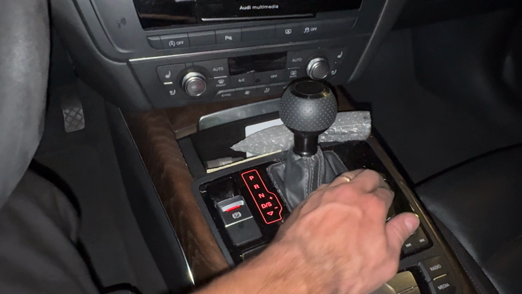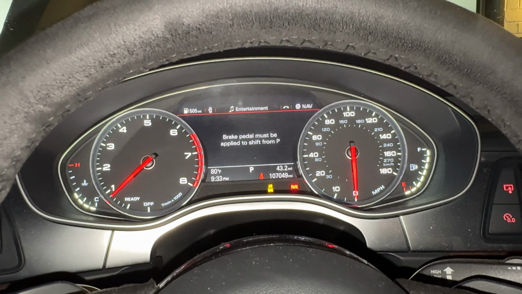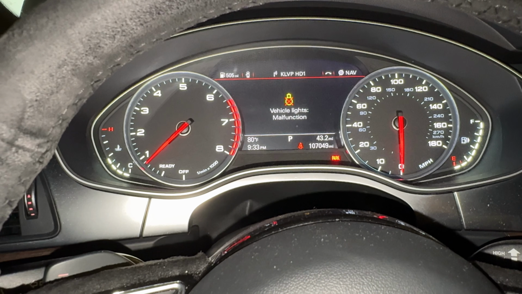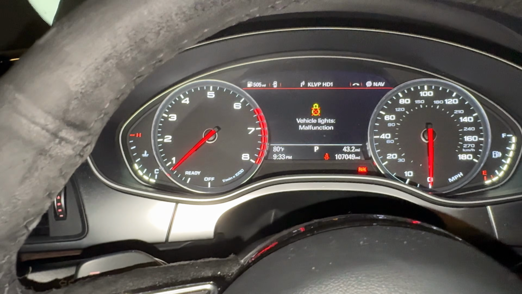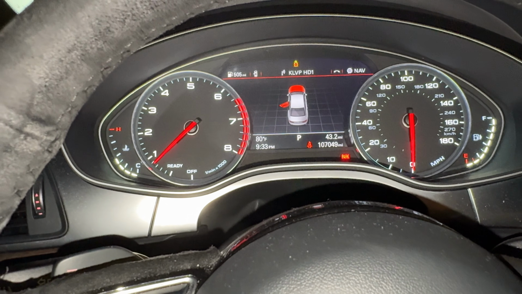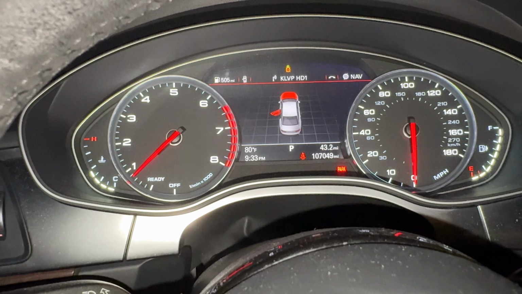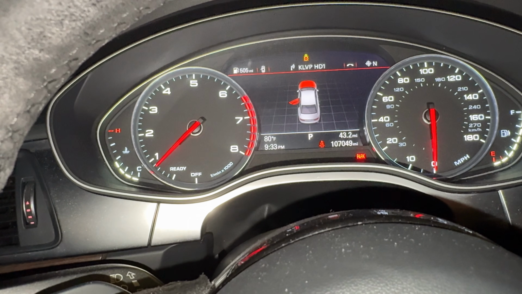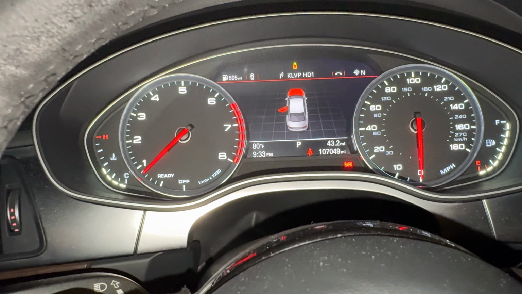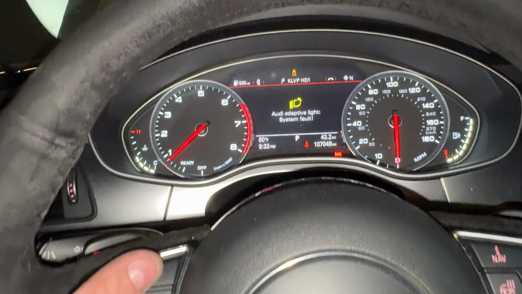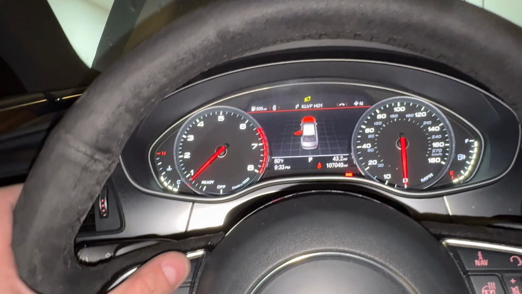Here we are, moment of truth. Please don't. Nope, same thing. Dang it. All right, well, maybe we just have to reset it with the computer now, or drive it for a bit. We'll see, I guess. For now, let's see if we get the other light on also. Which we do. All right, so far that didn't do anything.